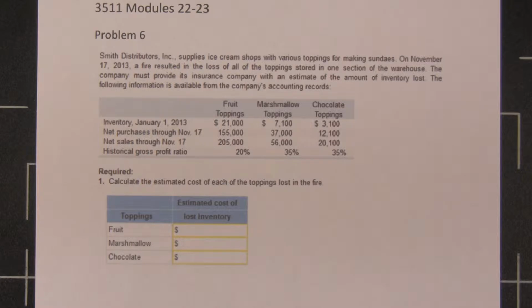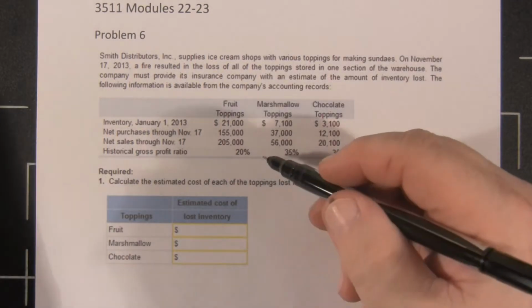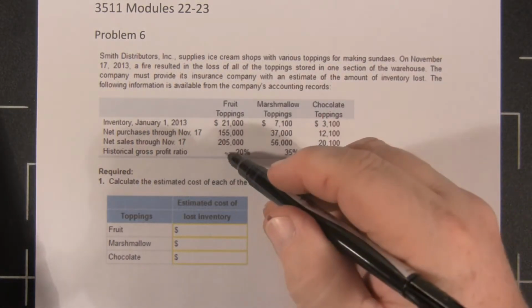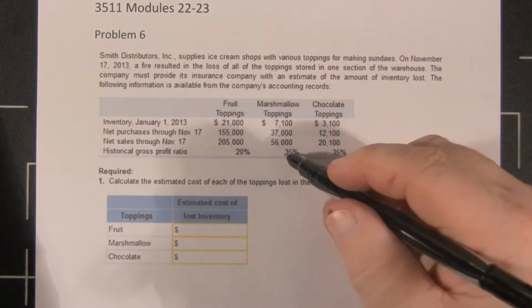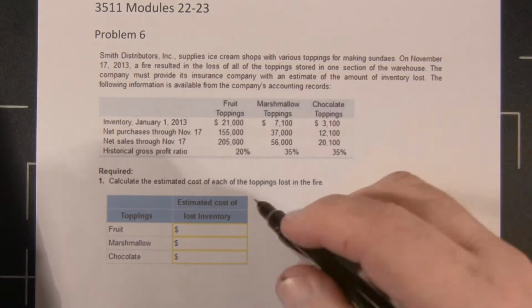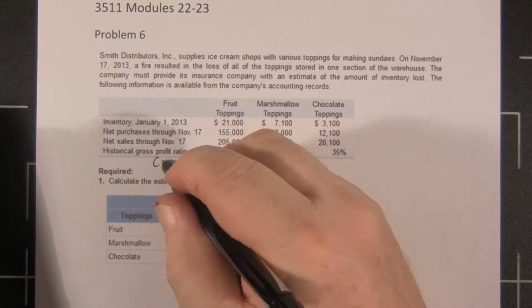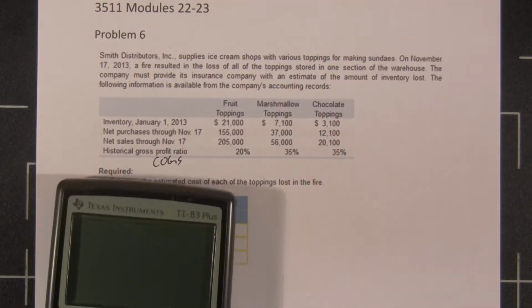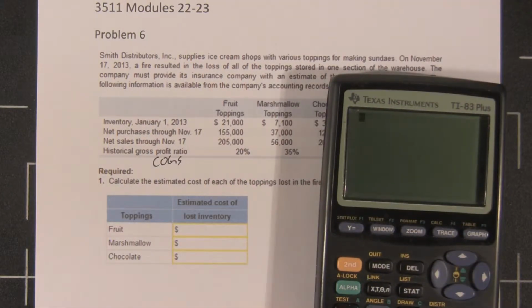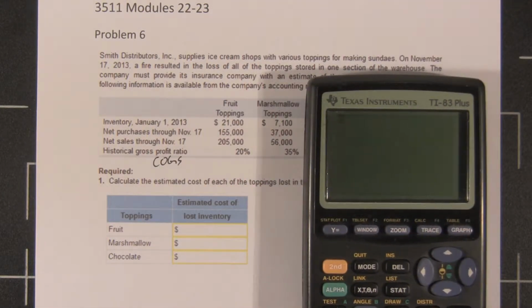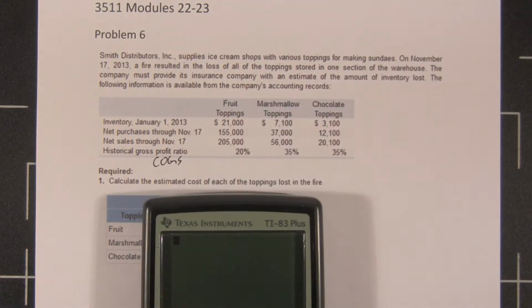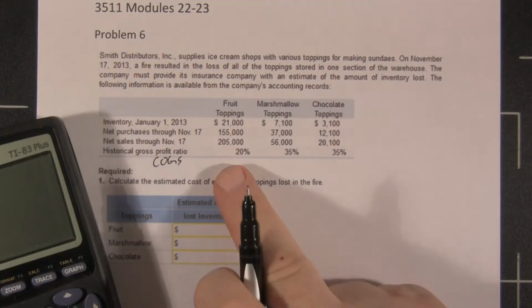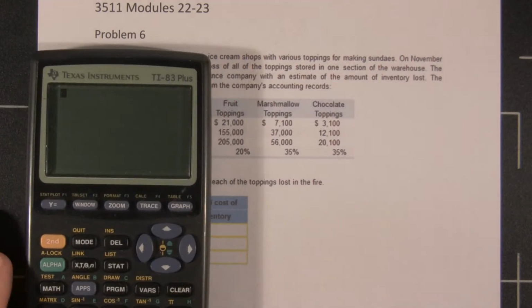So with any of these, I know right away that if my gross profit is 20%, my cost of goods ratio is 80%. Same with here, 65 and here, 65. So I know I'm going to need the cost of goods sold, so I might as well go in and do that to begin with. So I look at my cost of goods sold, let's see, 80% of 205,000, 0.8 times 205,000.